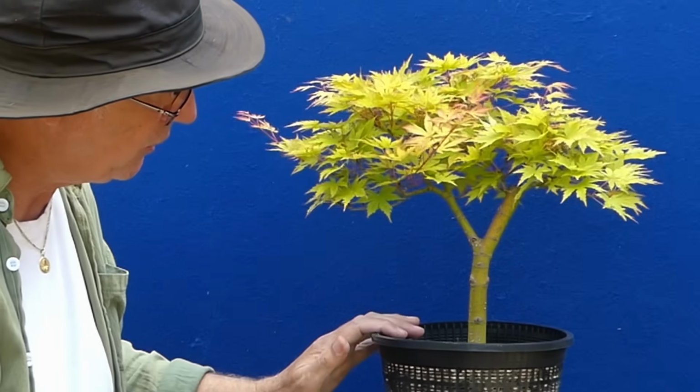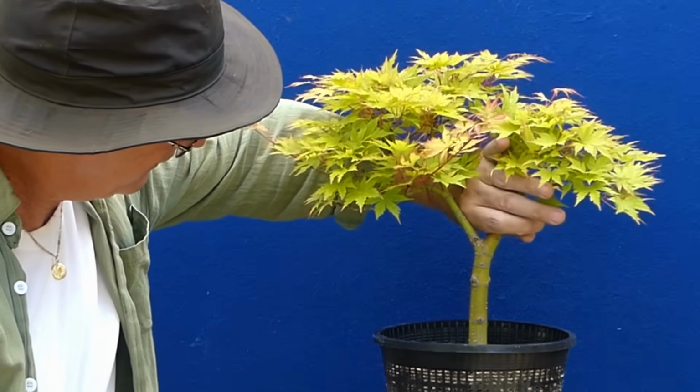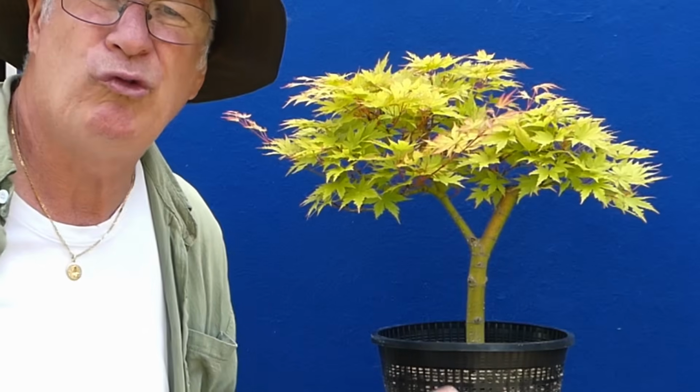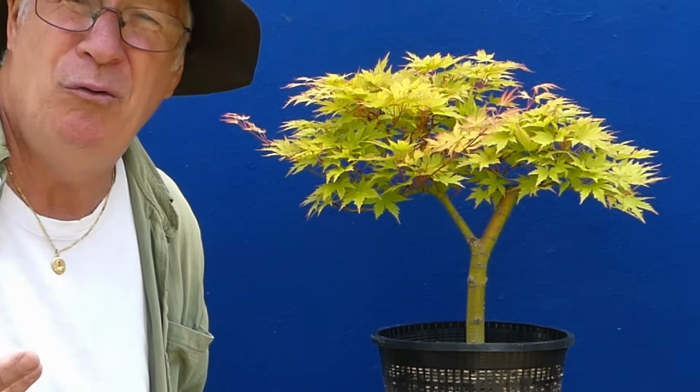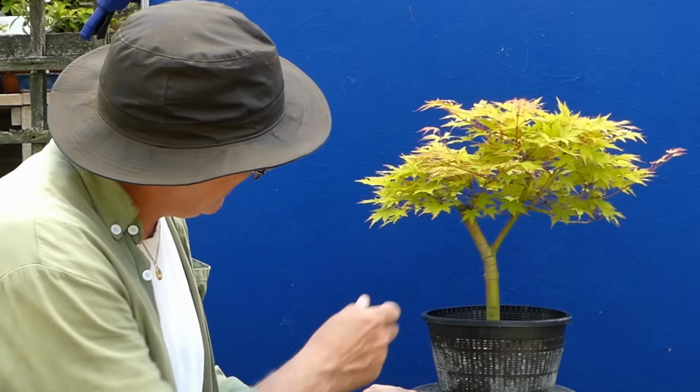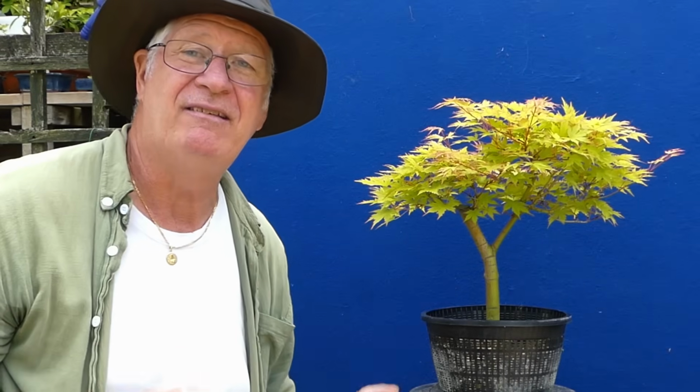Your consideration could be to remove that whole thing, change the planting angle, all sorts of things like that. But you know what? For some reason, I quite like it. Yes, that is never going to be a technically correct tree for a bonsai. But you know what?